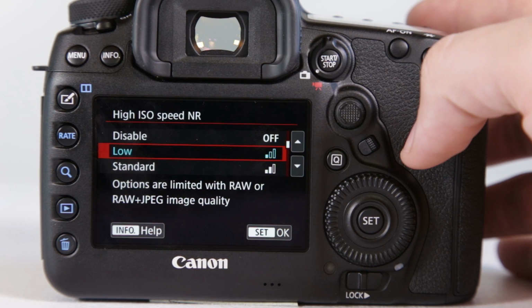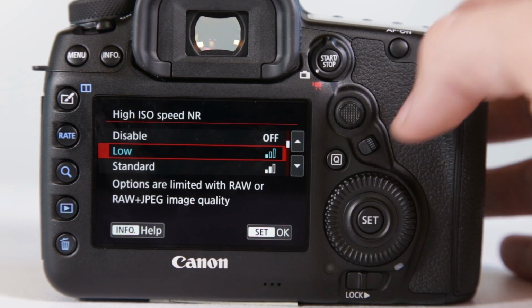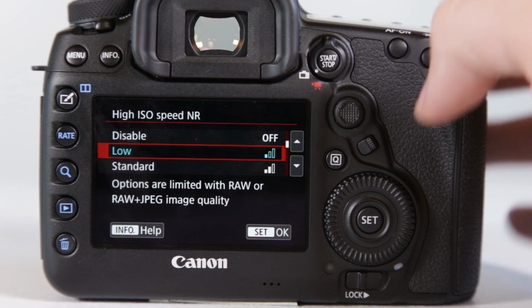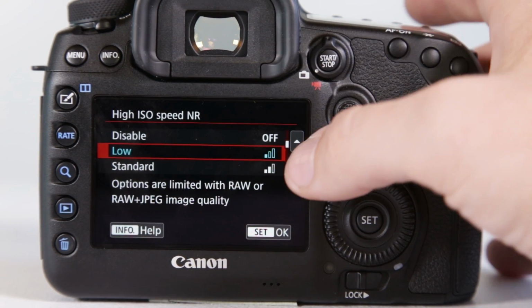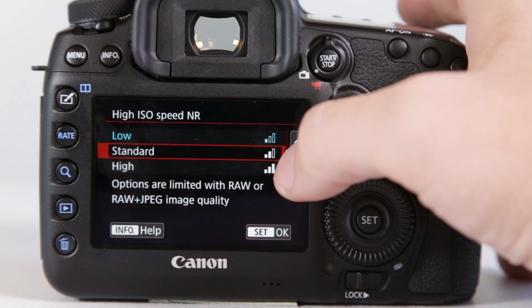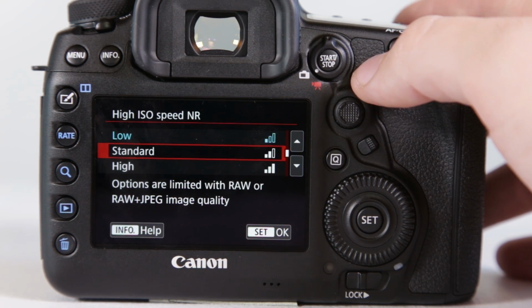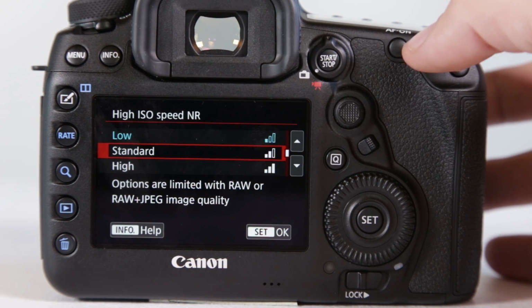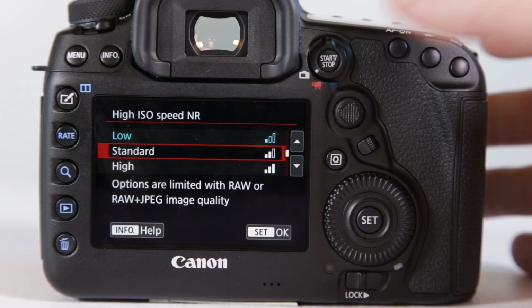What that means on the shooting side is that you will end up with slightly longer processing times from shutter to shutter. If you have it on standard or high, especially on high, and you're shooting with high ISO, every time you take a picture, the camera's going to spend an extra second or so doing more processing.